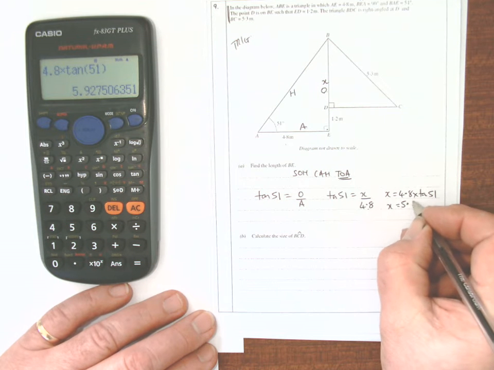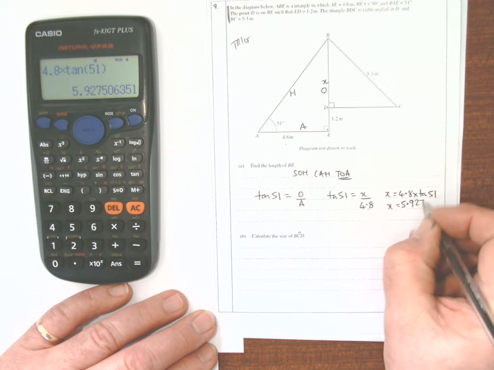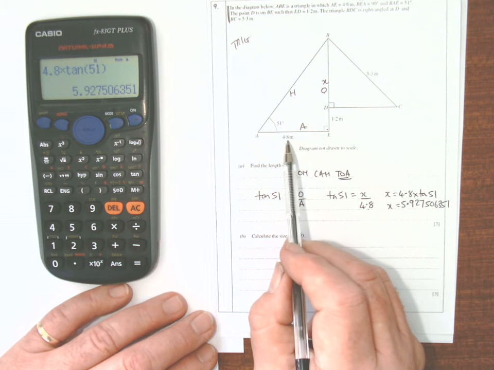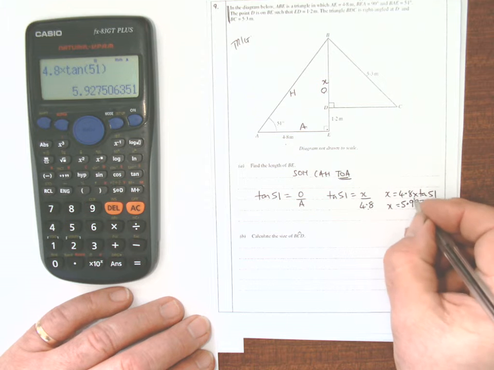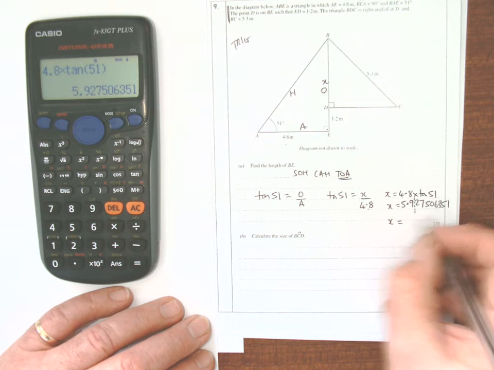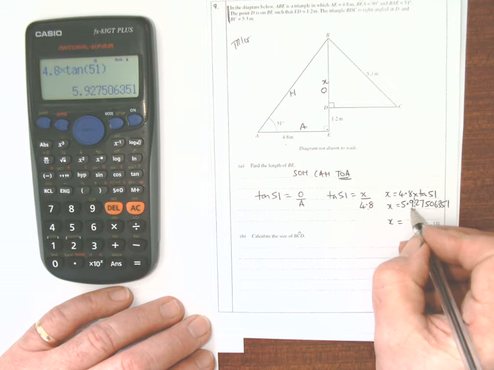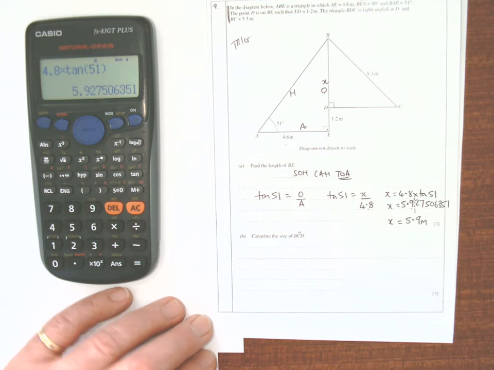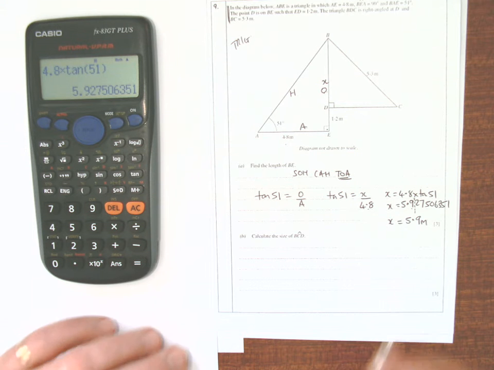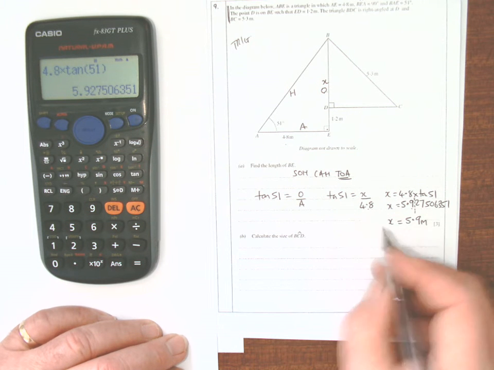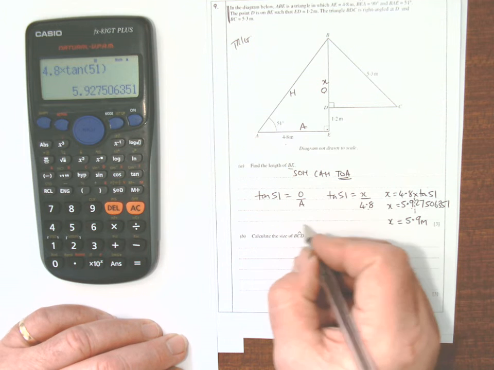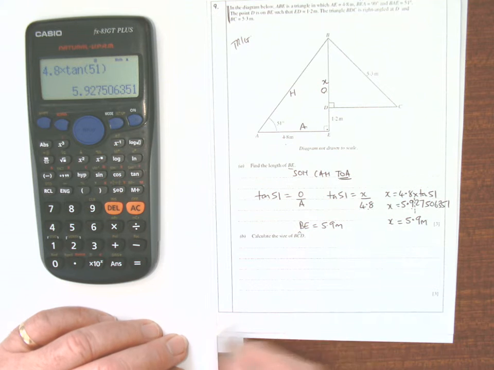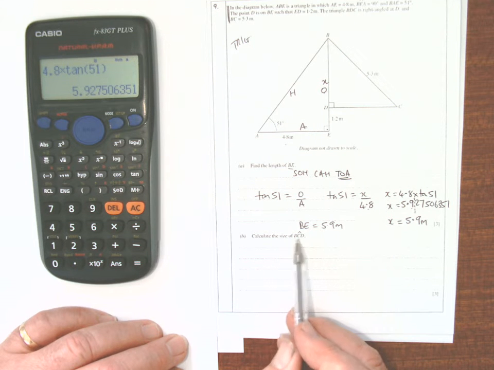So that's 5.927506351. The values in the question were one decimal place, so I'll follow suit. The 2 is smaller than 5, so it doesn't affect this digit here, so that stays as 5.9 meters. So BE is 5.9 meters. Now I want to calculate the size of angle BCD.